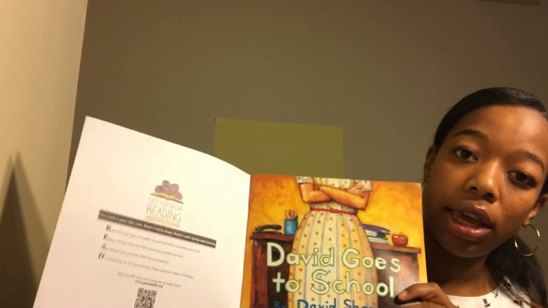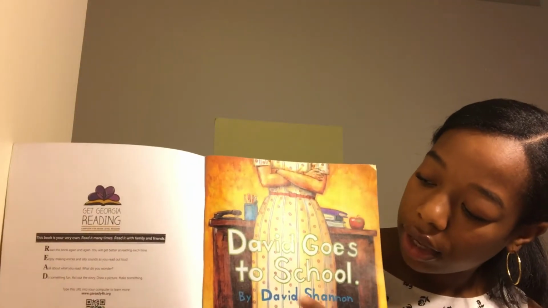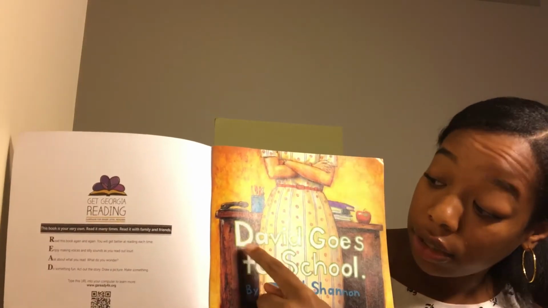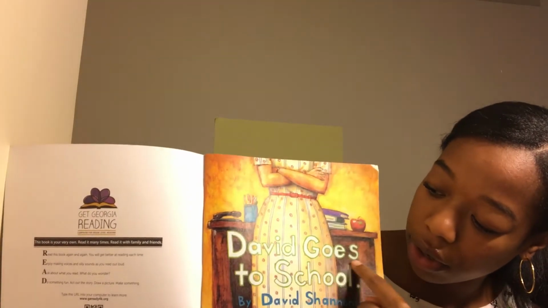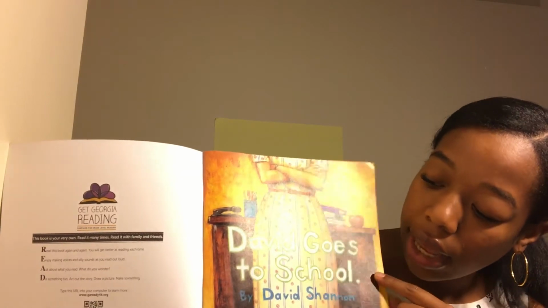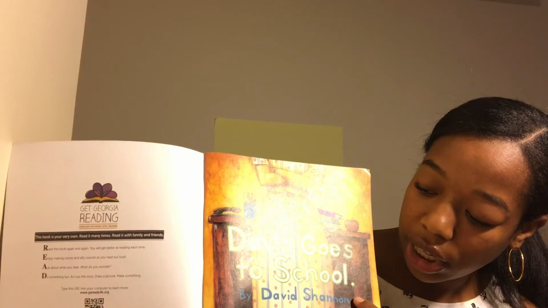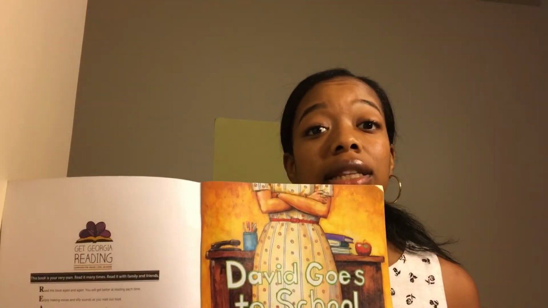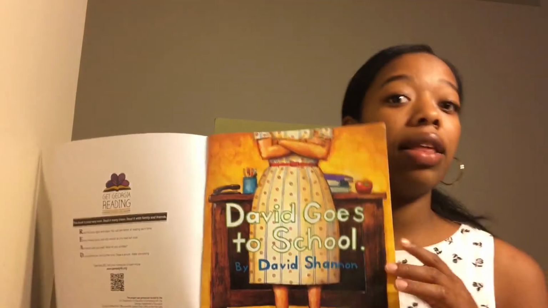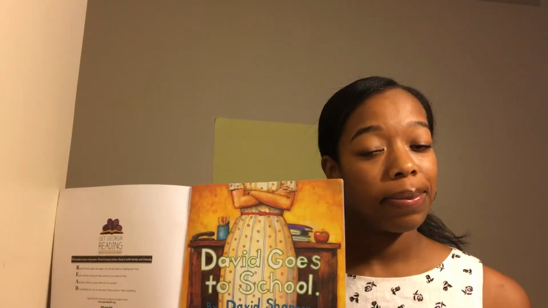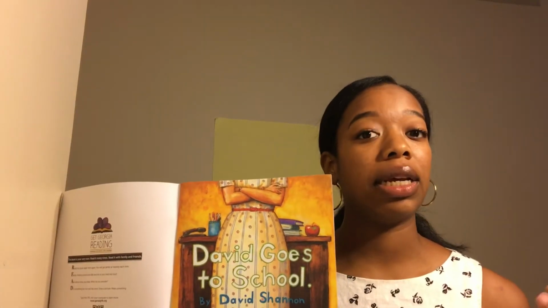Now the second page is usually the title page. And you see it has the title, David Goes to School, and it has the author, by David Shannon. Now, something this book does not have that most books have is an illustrator. That's a big word. Say that with me.